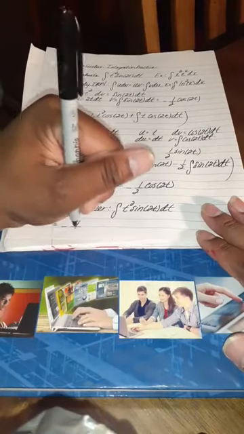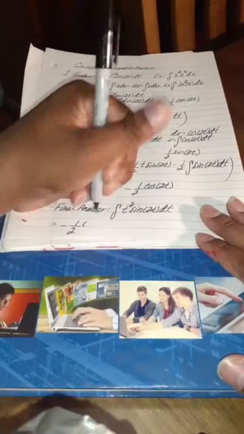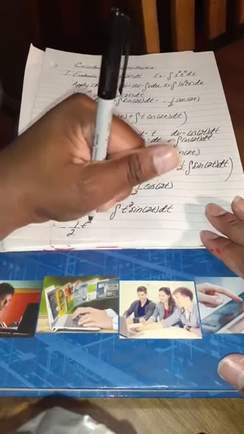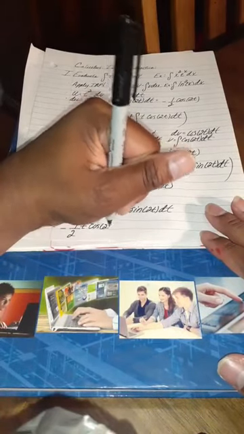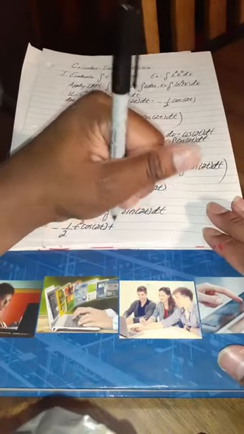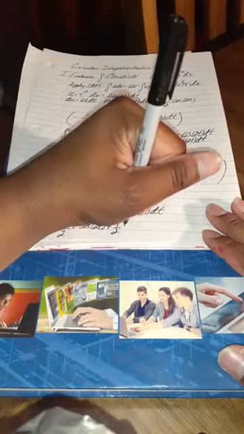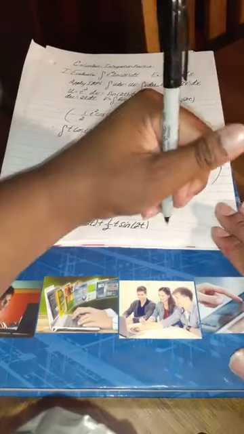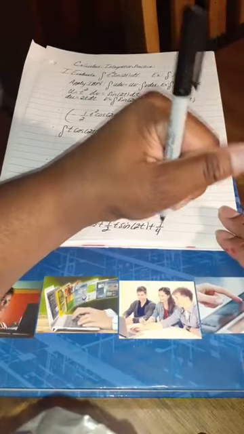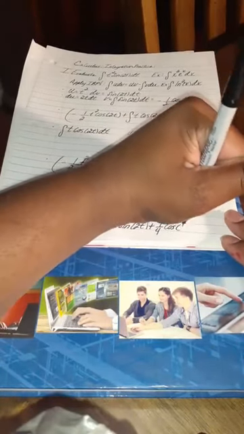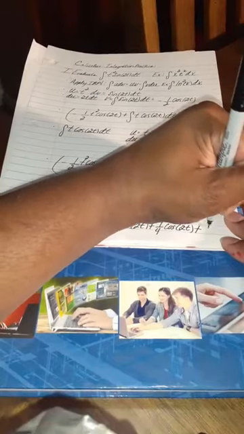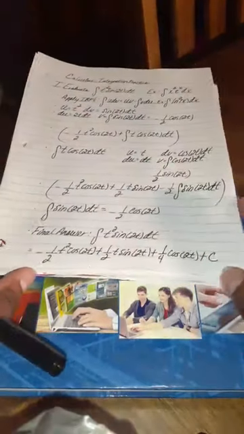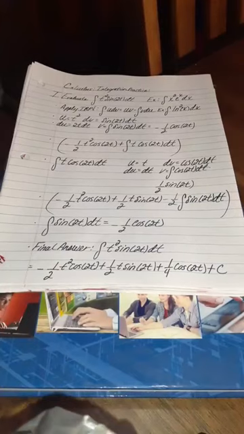So our answer is going to be negative 1/2 t squared cosine of 2t plus a positive 1/2 t sine of 2t, and then it's going to be plus 1/4 cosine of 2t, and don't forget to add an integration constant because you need to, since it's an indefinite integral. And that would be your final answer.